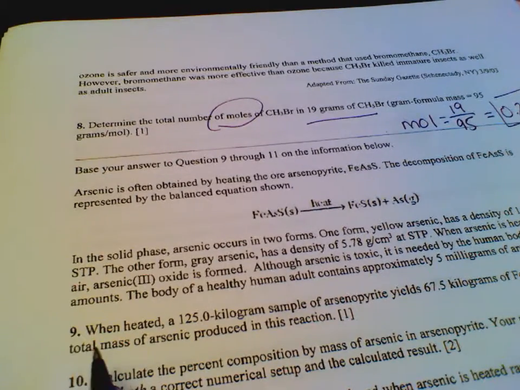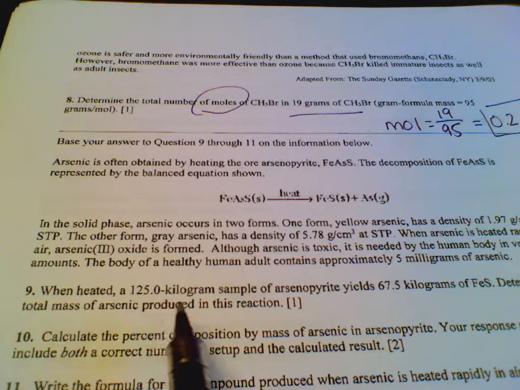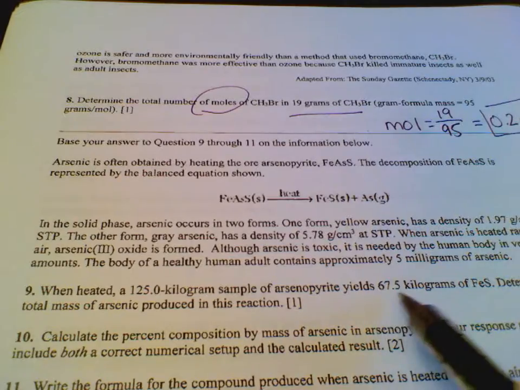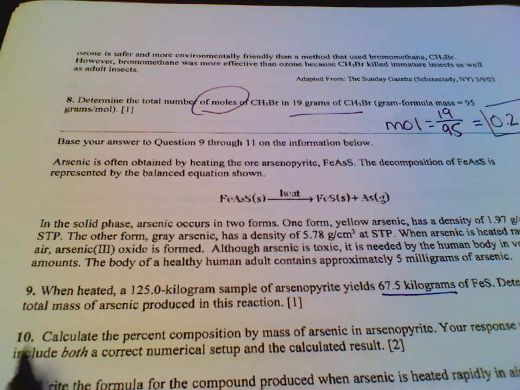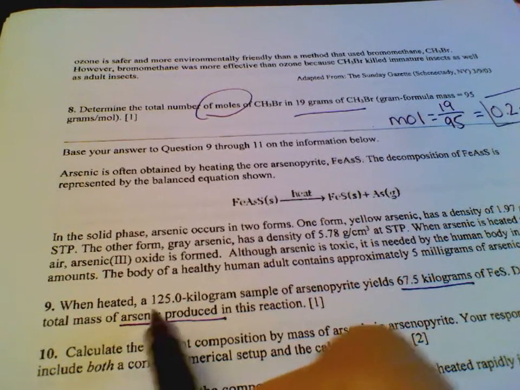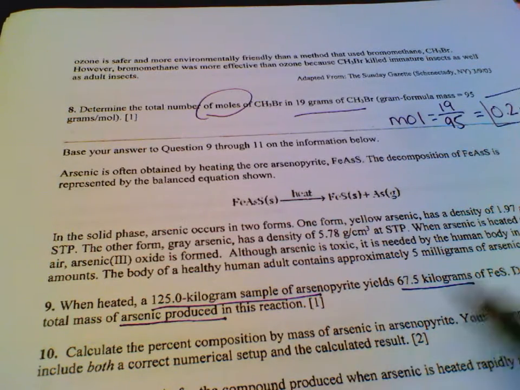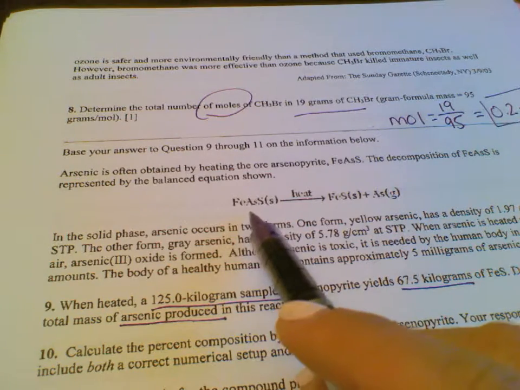Okay. So number 9 says, when heated, a 0.1250 kilogram sample of arsenopyrite yields 67.5 kilograms of FeS. Determine the total mass of arsenic produced. So I want to think, well, what was the arsenopyrite? So I look over here and I say, okay, well, that must be that, because I don't know what that is.